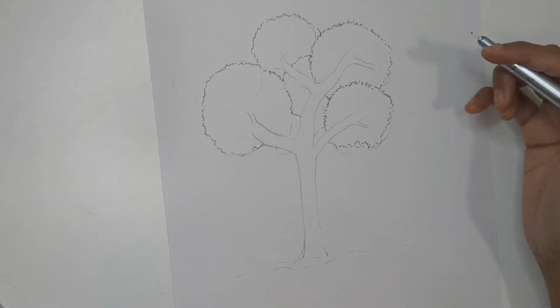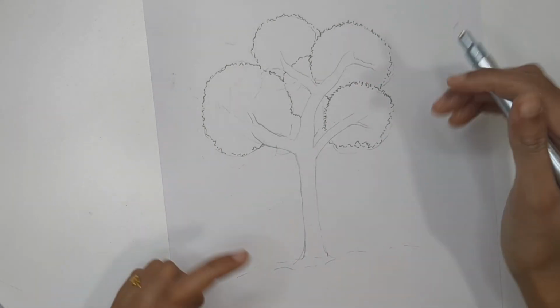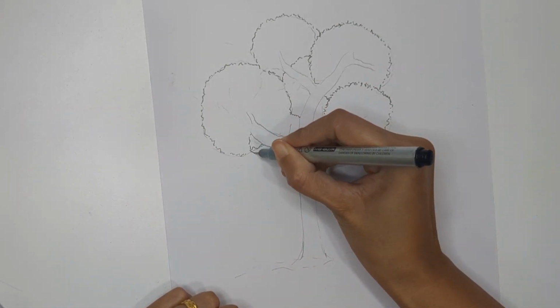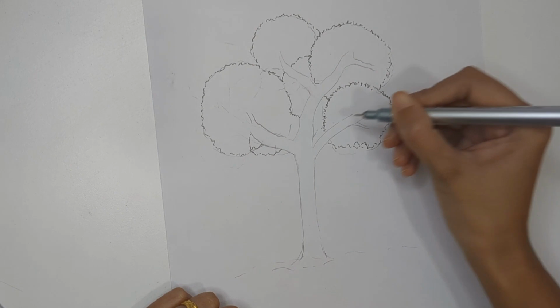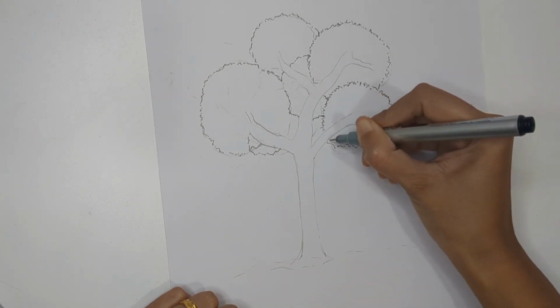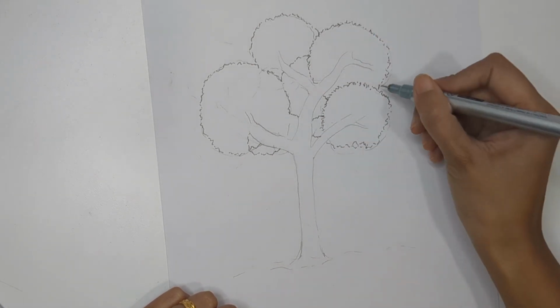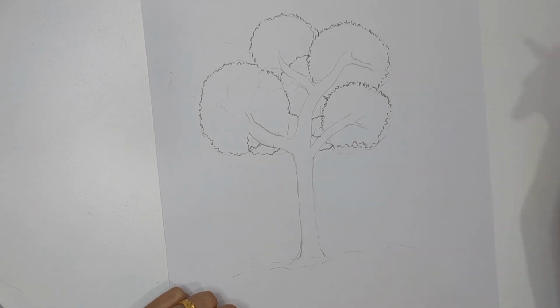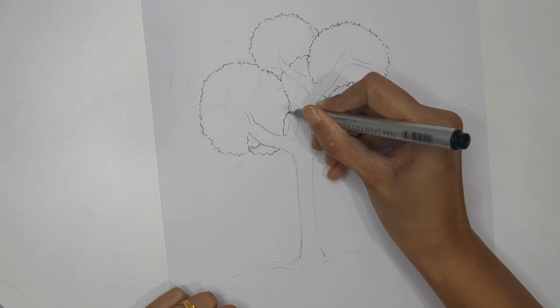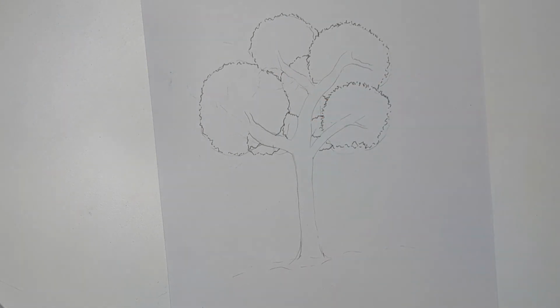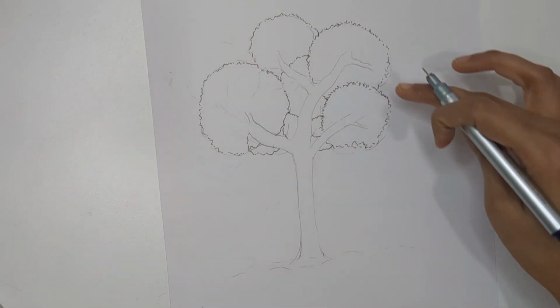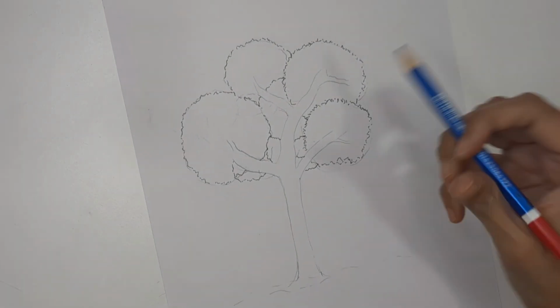Now you can trace whatever you can see as a branch. You can also make a few smaller sub branches in the middle, like behind sub branches or behind subsection. So something like this you can do. In this particular tree we are making it bushier, full of leaves, like a mango tree or oak tree.